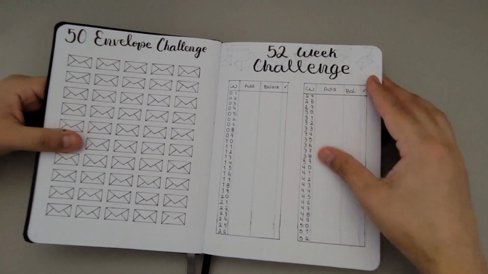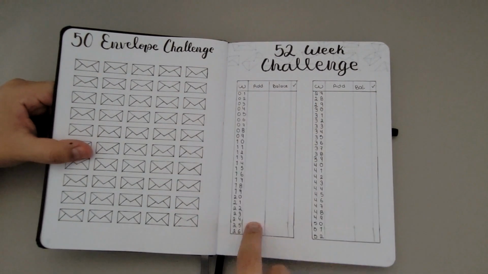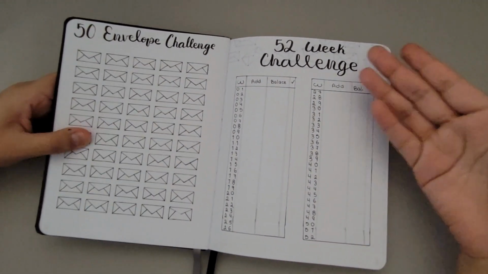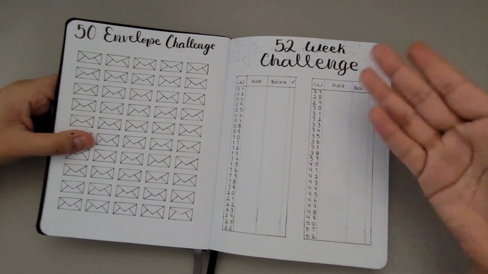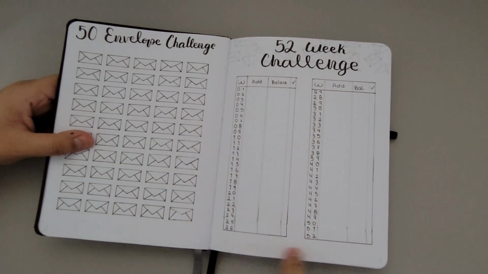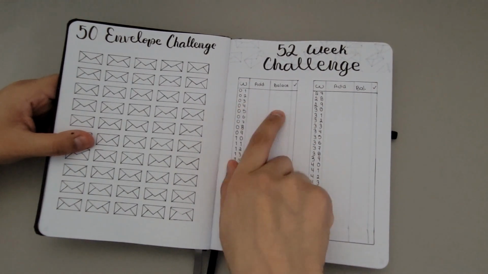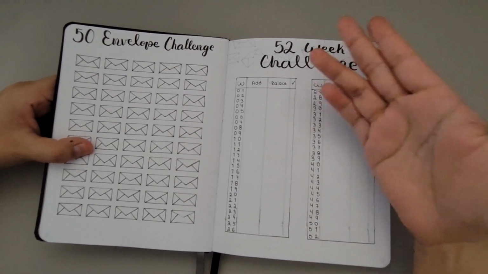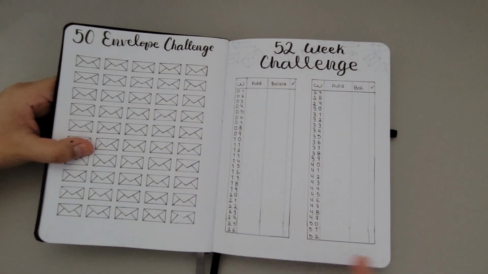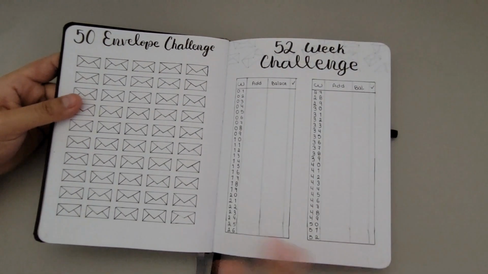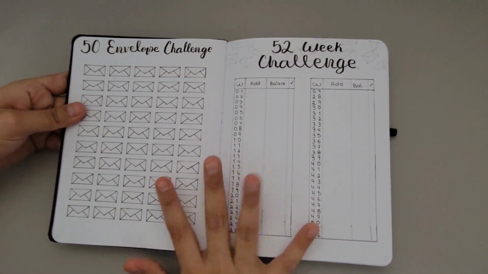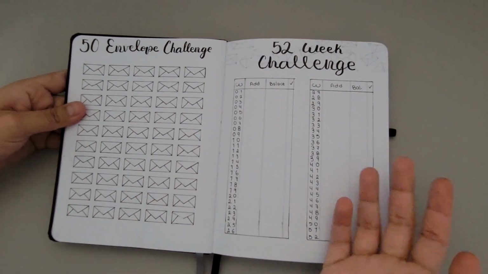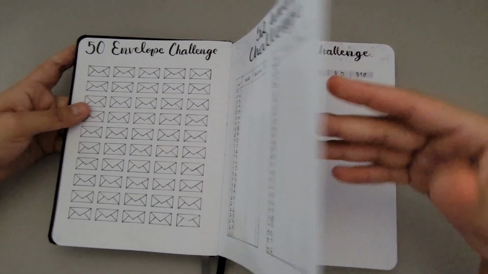And same thing here with the 52-week challenge. I've left everything blank because obviously, the original 52-week challenge is just go by week, and whatever week you're on, that's what you add. But in case this person wants to do a different version of the 52-week challenge, they can do that if they want to. I wanted to have it be customizable for whoever gets this. They can customize it as they please.